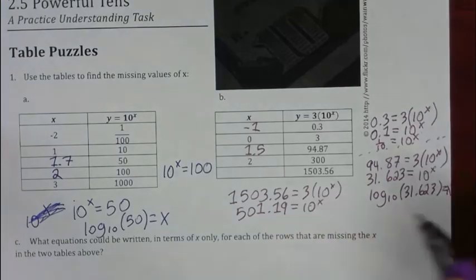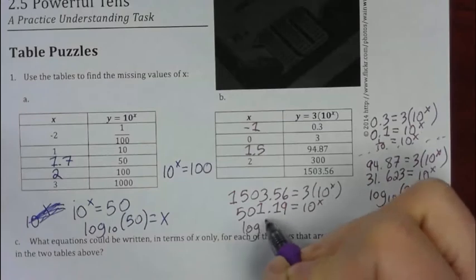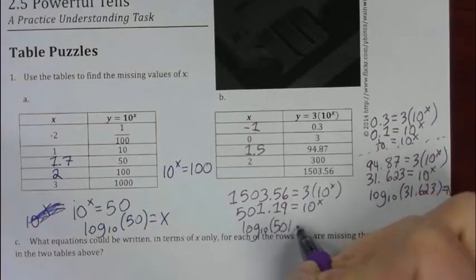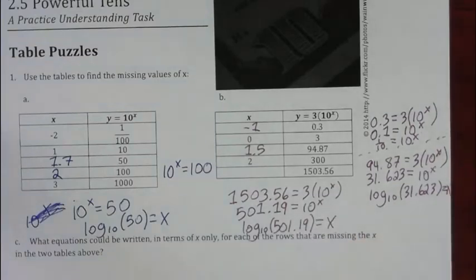And then we just rearrange that as a logarithm. That would mean log base 10 of 501.19 equals x. So we just do the log button of 501.19, and we get 2.7.